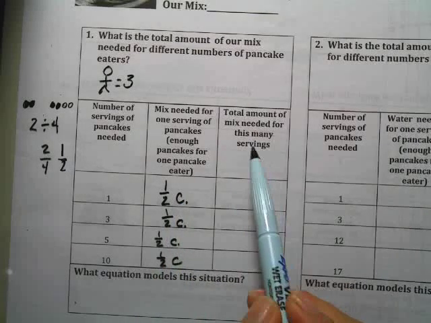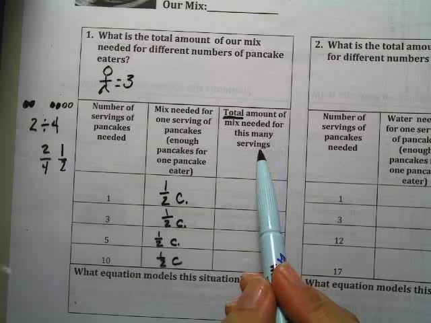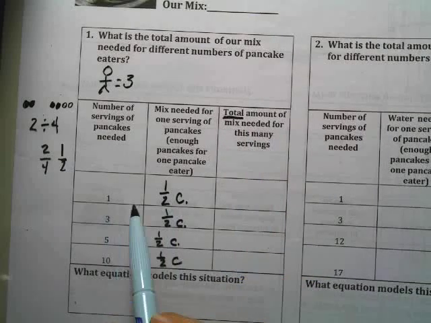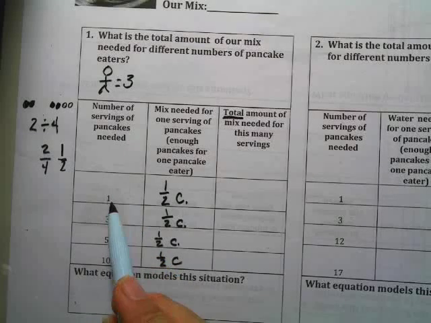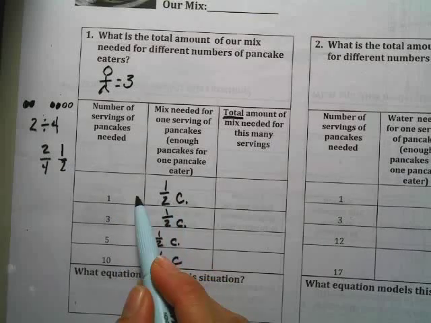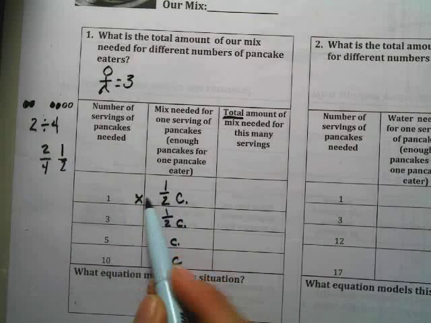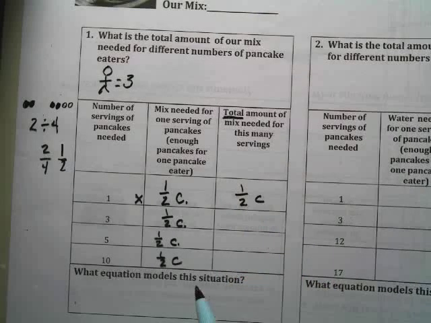Now, in order to find the total amount of mix needed for this many servings, so number of servings of pancakes needed, I only need 1 serving of pancakes, and I need 1/2 cup of mix. So 1 times 1/2 cup is still 1/2 cup.